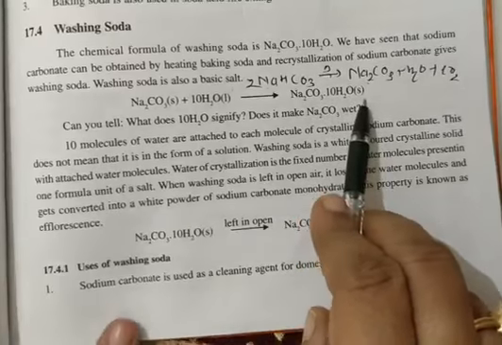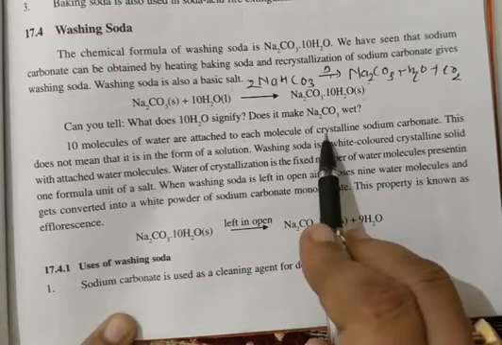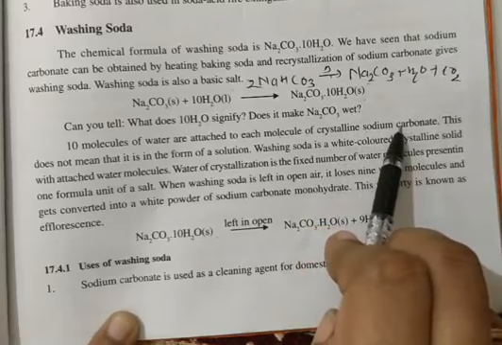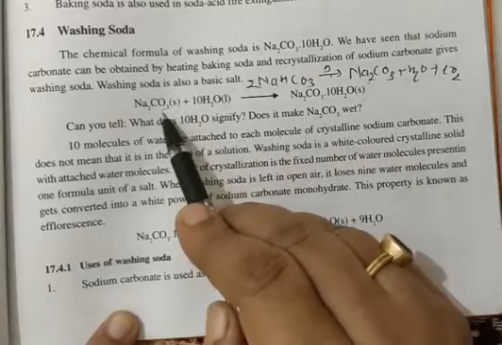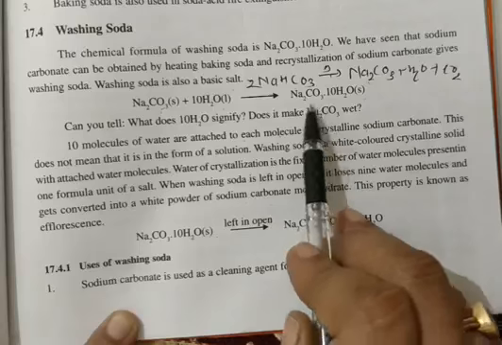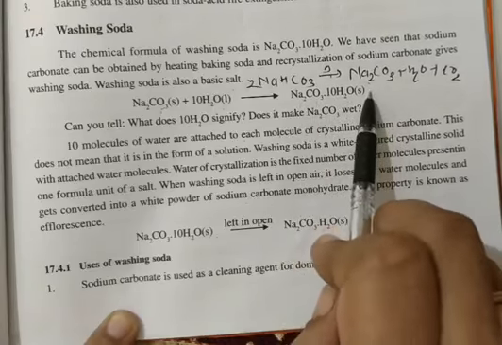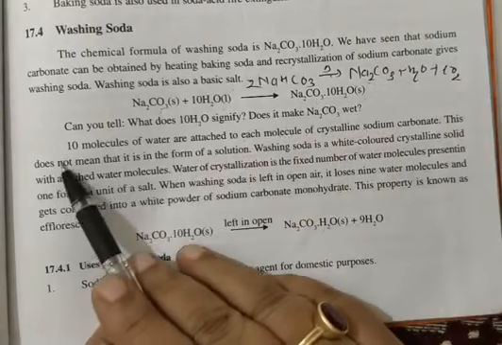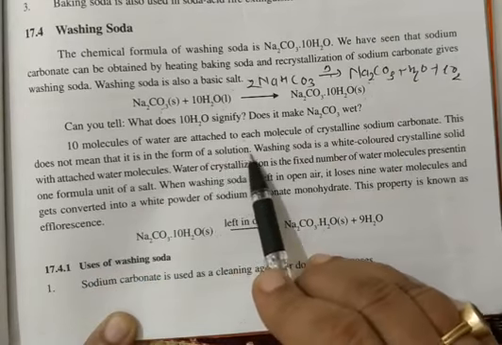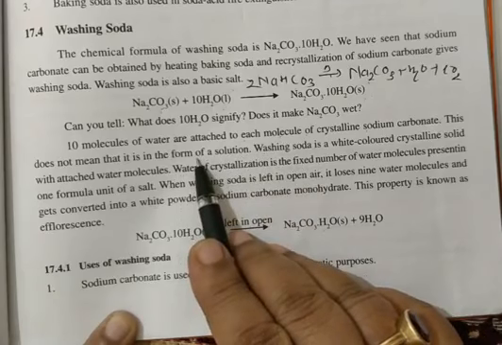Okay. So see, 10 molecules of water are attached to each molecule of crystalline sodium carbonate. Means each sodium carbonate will contain 10 molecules of water, and it completes its formula as Na2CO3·10H2O in the crystalline form. This does not mean that it is in the form of solution, as I told you earlier.